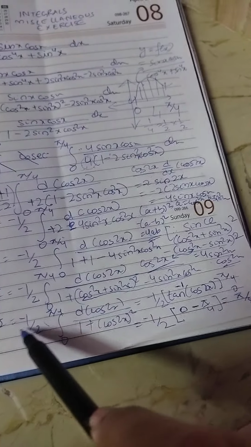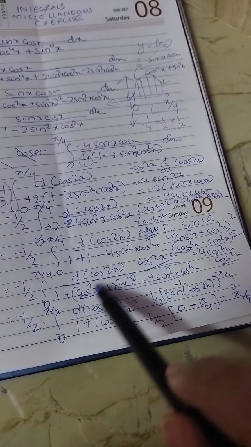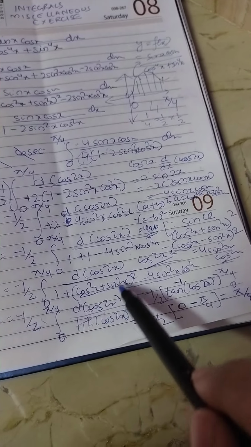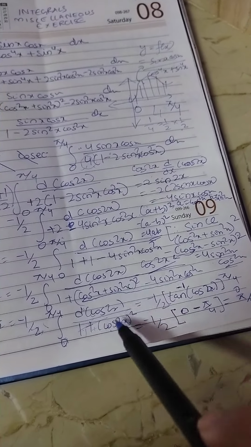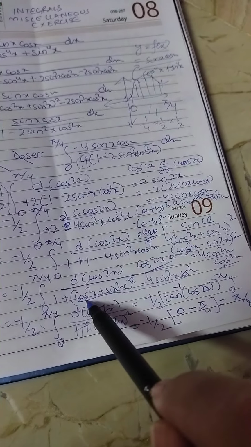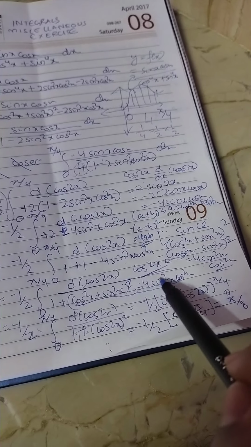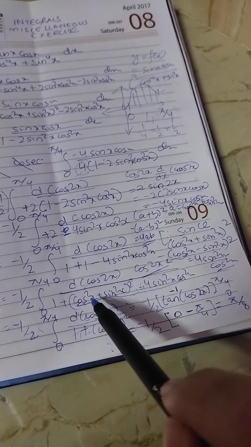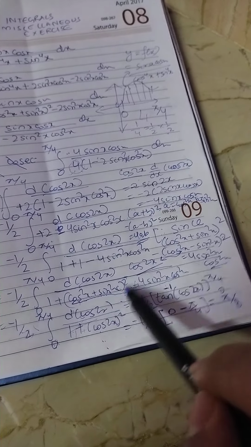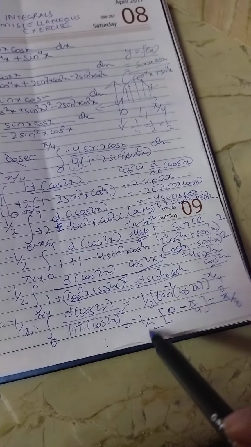So hence I arrive at I is equal to minus half. The integral ranges from 0 to pi by 4 d of cos 2x divided by 1 plus cos 2x whole square. Why? Because cos 2x is equal to cos square x minus sin square x, and cos square x minus sin square x is equal to cos square x plus sin square x whole square minus 4 sin square x cos square x. Using the simple algebraic identity, a plus b whole square minus 4ab is equal to a minus b whole square. I have written it here.